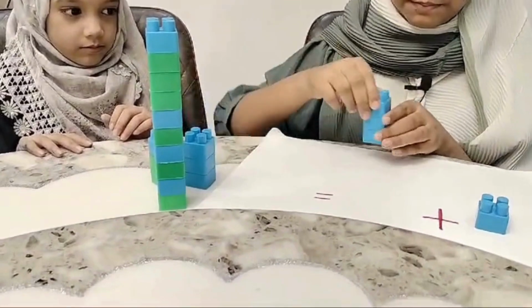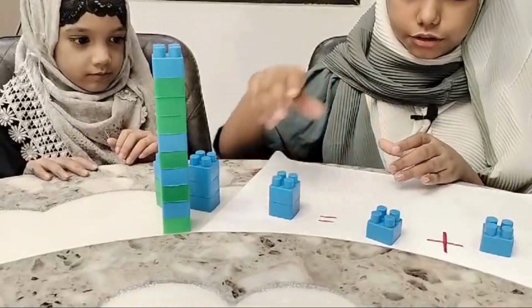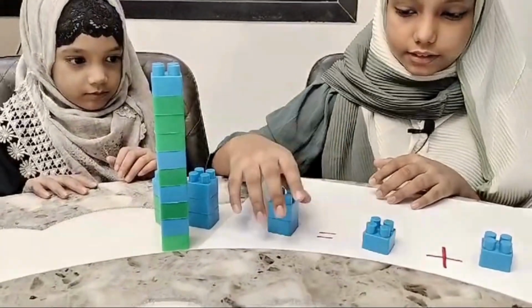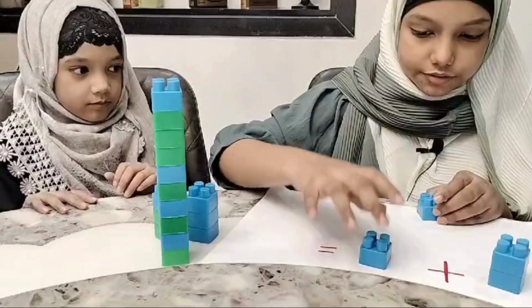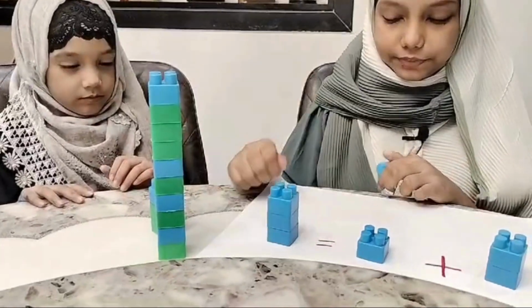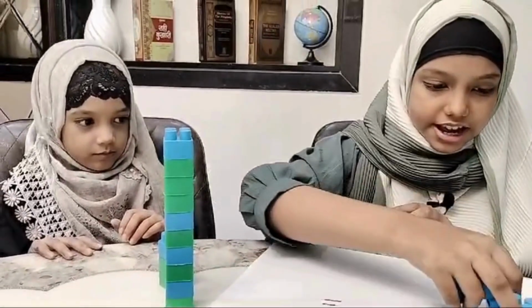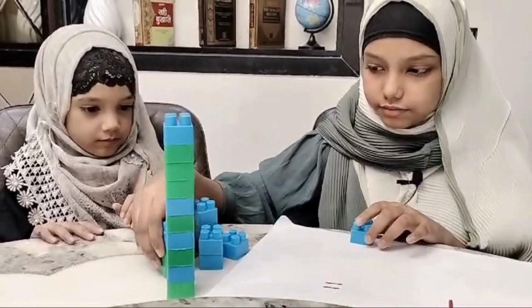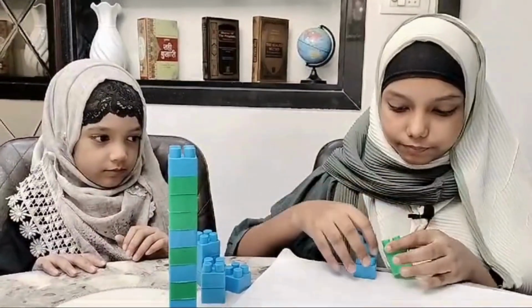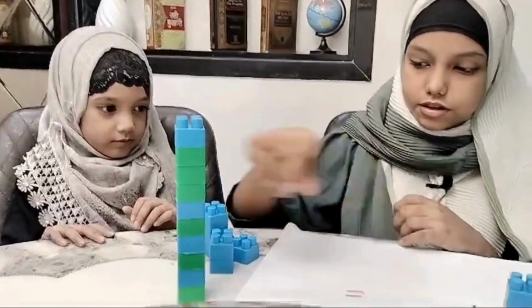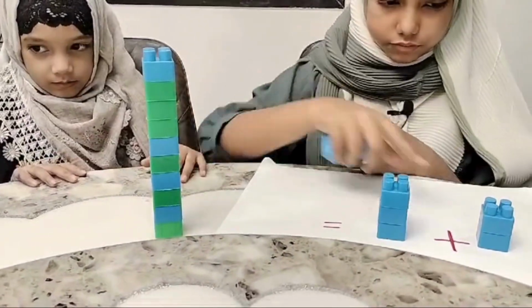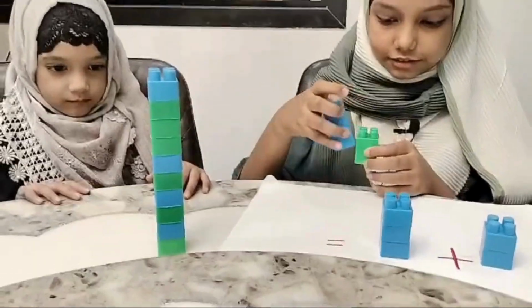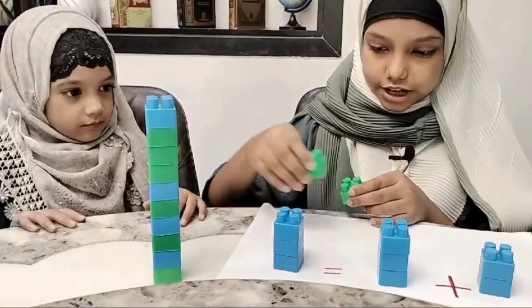Now we will learn addition and subtraction with the help of blocks. Let's start. Now 1 plus 1 is equals to 2. And now 2 plus 1 is equals to 3. And 2 plus 3 is equals to 5.